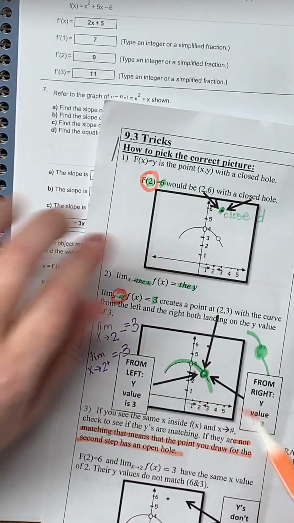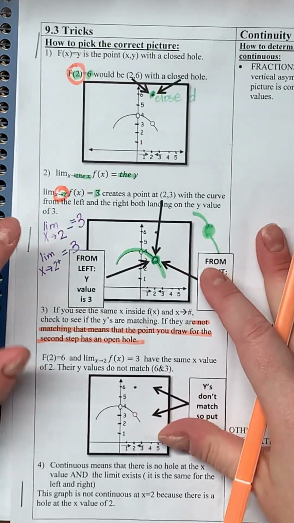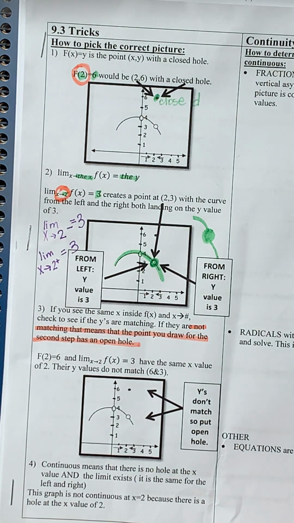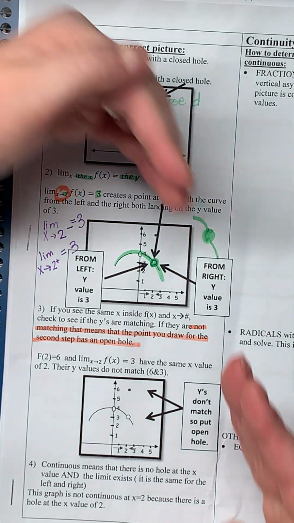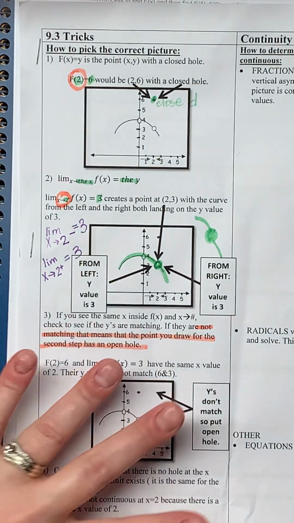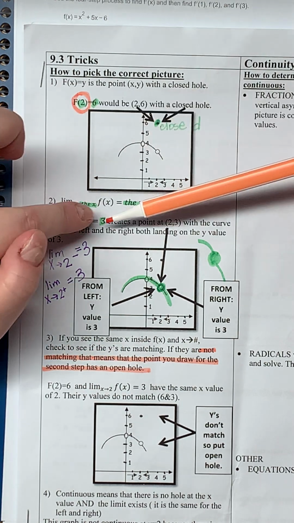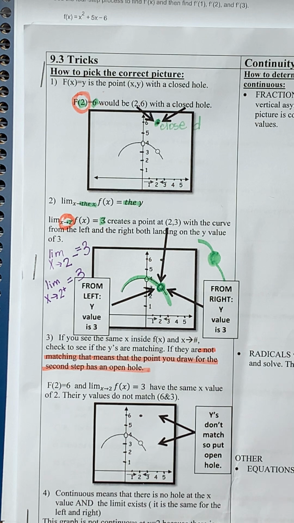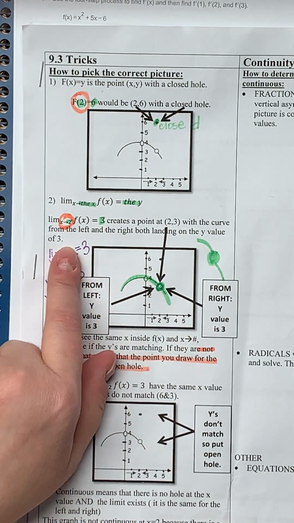So step 1, the f business, tells us where there's a closed hole, a dot. Step 2, the limit business, tells us that our curve is going to meet at the same y value. But if those two are different, if they're equal to a different number, that means this closed dot is not on the curve with the limit.